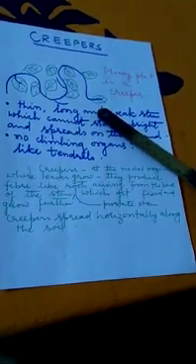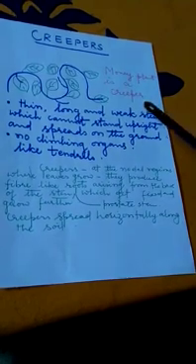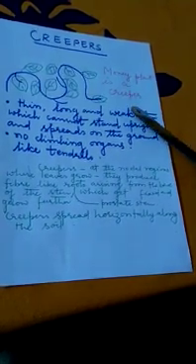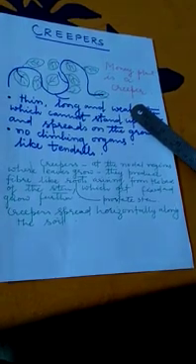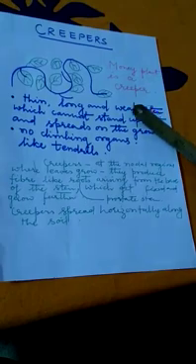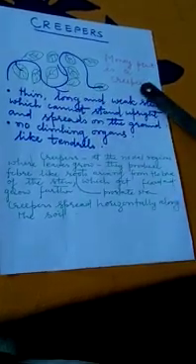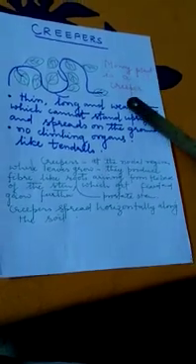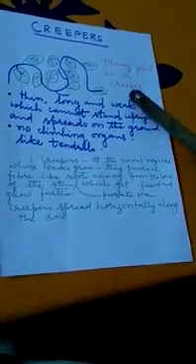A creeper plant has no climbing organs like tendrils as we see in case of climbers. So a creeper has no climbing organs like tendrils. A creeper grows along the ground or other surfaces by extending long shoots or branches.